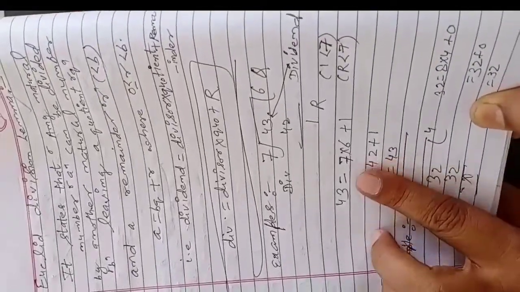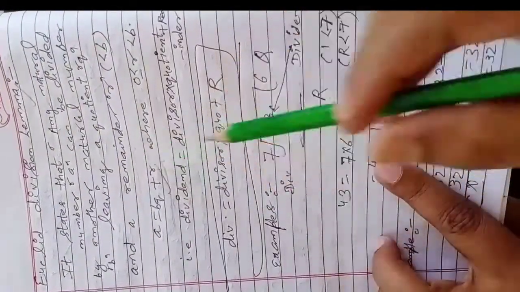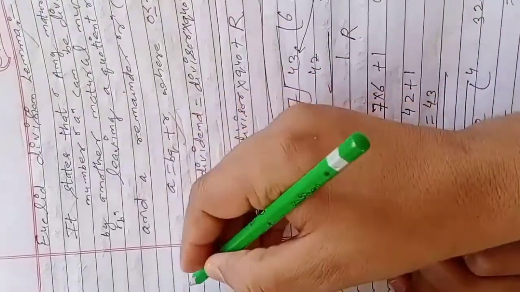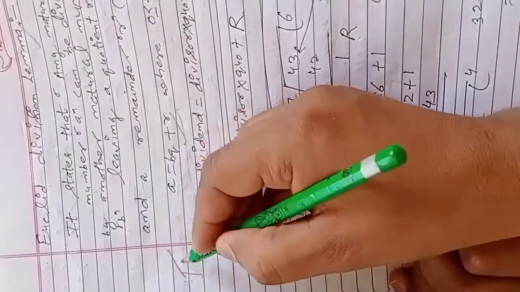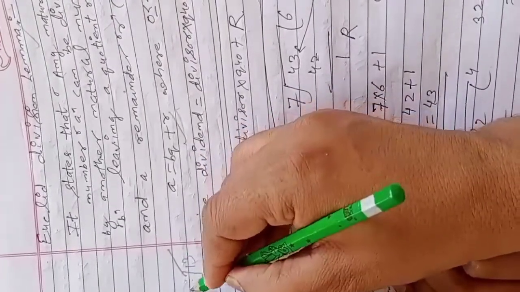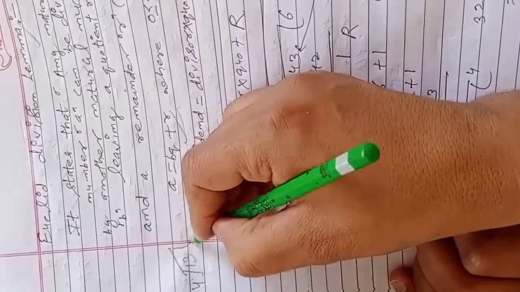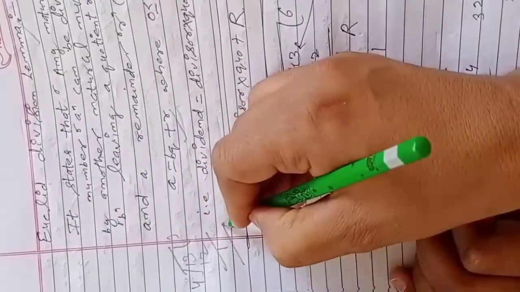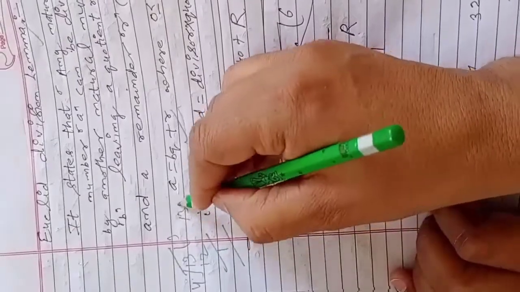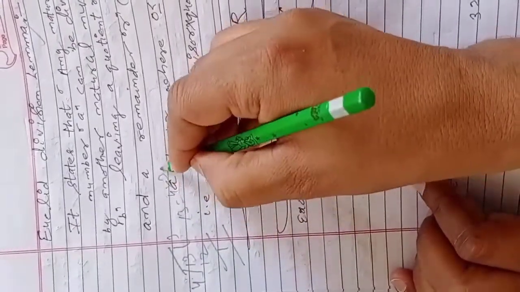And student, this is not anything new. You have been doing this in your previous classes. It is like if you have to divide 13 by 4: 4 3s are 12, and 1 is the remainder. So you can write 13 as 4 into 3 plus 1.